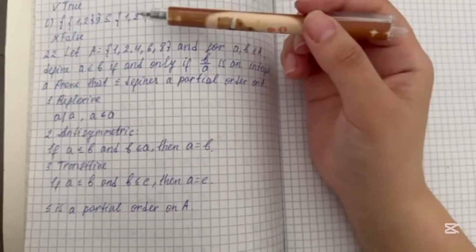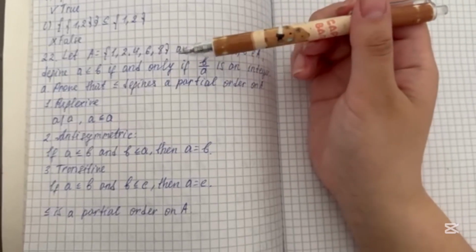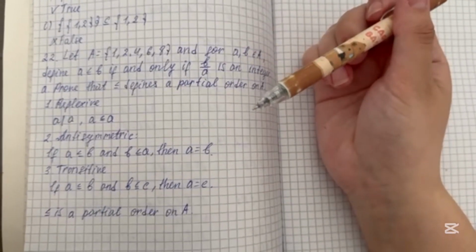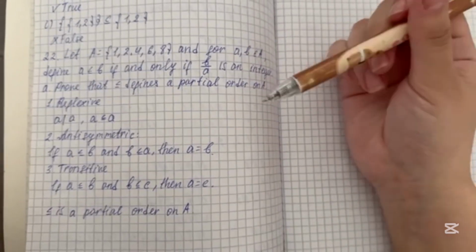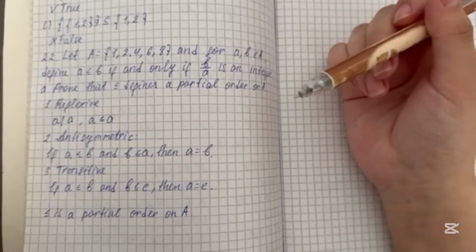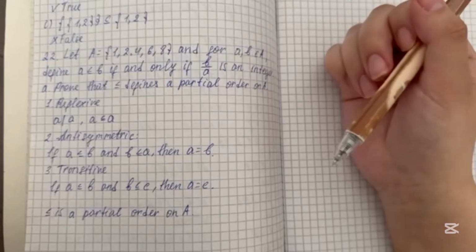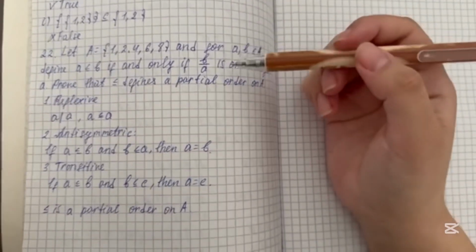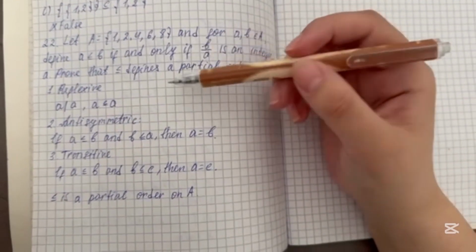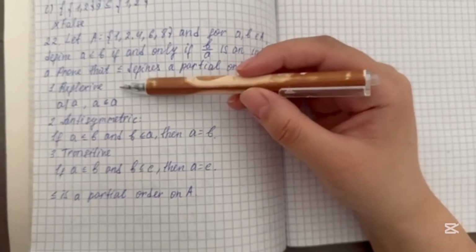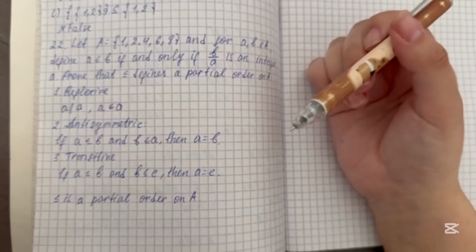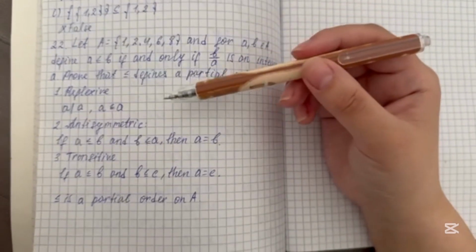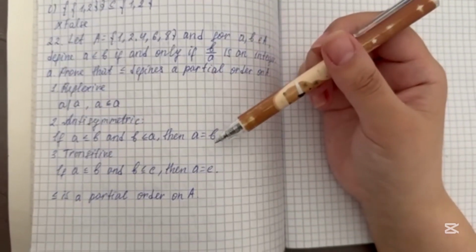Set A equals 1, 2, 4, 6, and 8. We define the relation a less than or equal to b if and only if b divided by a is an integer. In other words, a divides b. And we need to check three properties. Reflexive: every number divides itself. So for any number a, a divides a, and the relation is reflexive.